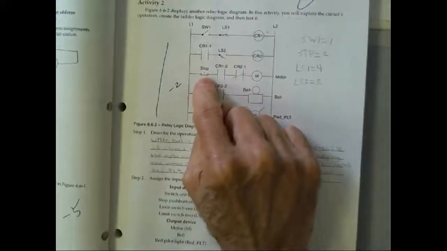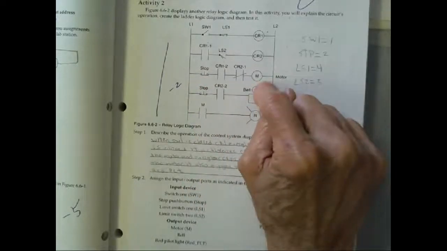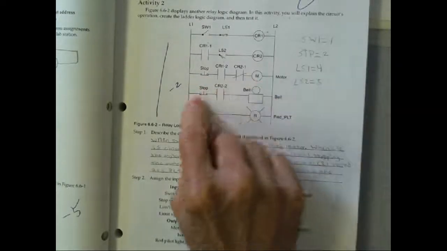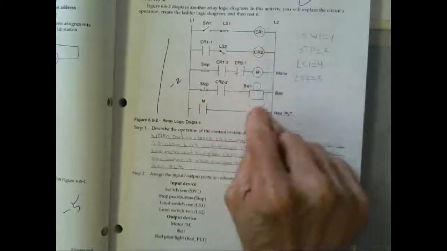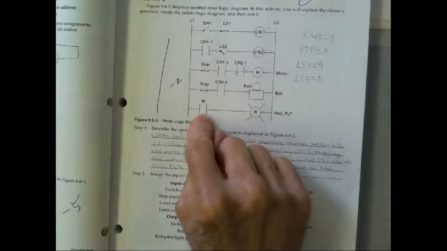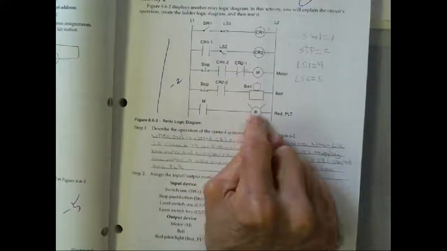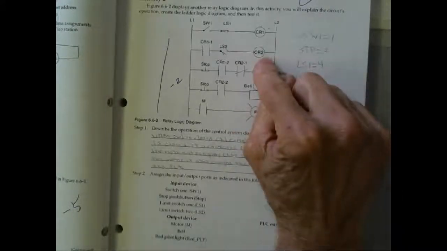And this button right here is not pressed, then that's going to bring in M. Then the stop button down here plus CR2. So CR2 has energized. That'll ring the bell. And here, anytime the motor is running, the red light will be on. So what does the bell do when it comes on? It's simply all it's doing.